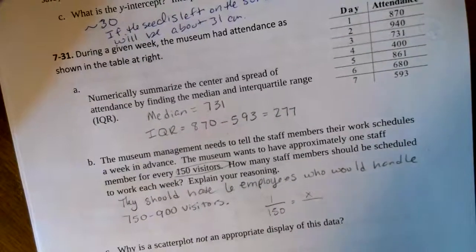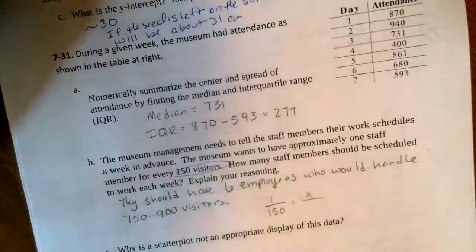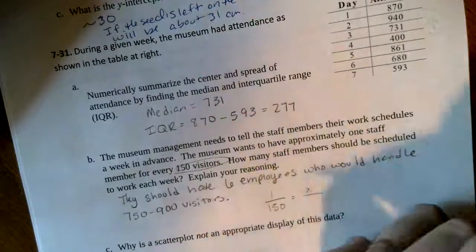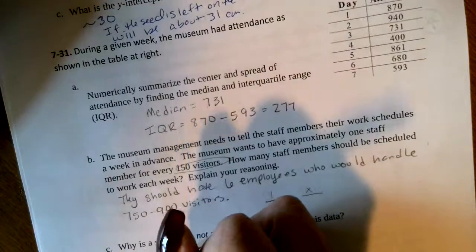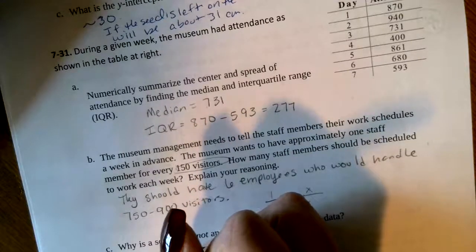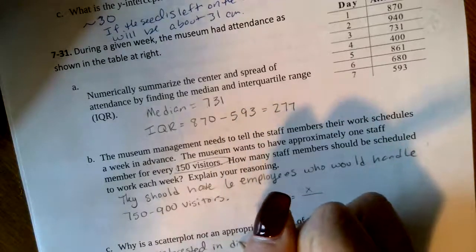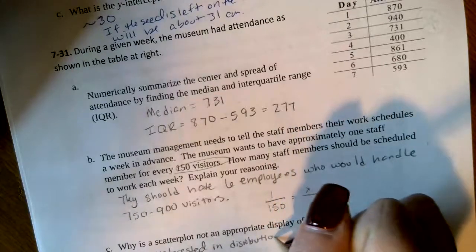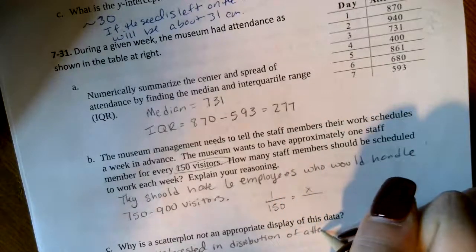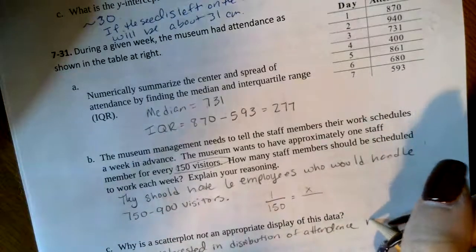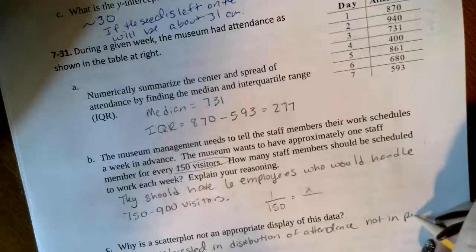Okay, so then for C, why is a scatter plot not appropriate for this data? Well, it doesn't really have a good distribution of the data. We wouldn't be able to see it all. So we could say that it's interested in distribution of attendance, not in like the day, per day.